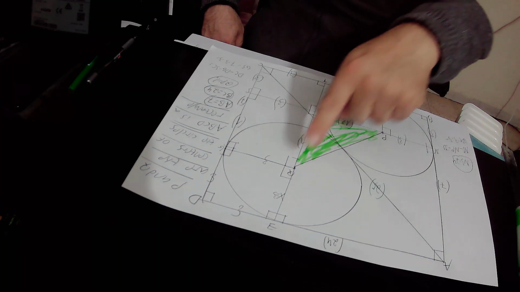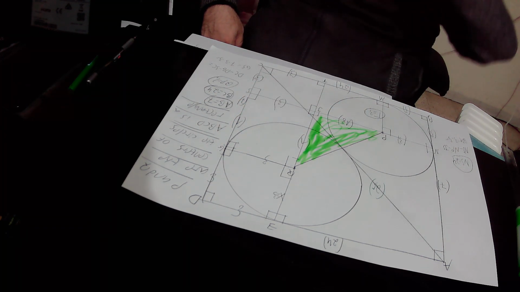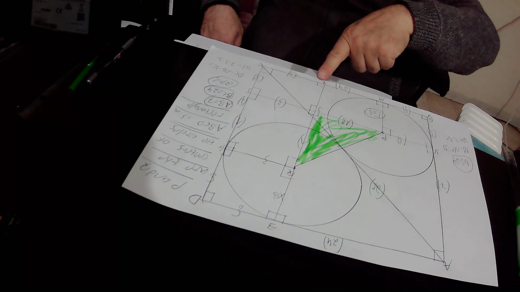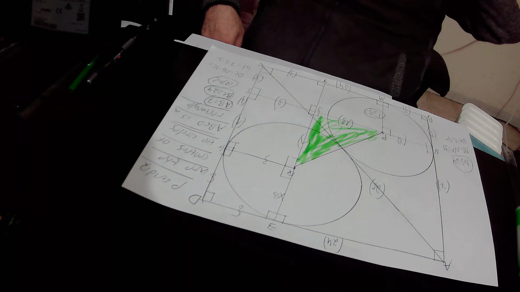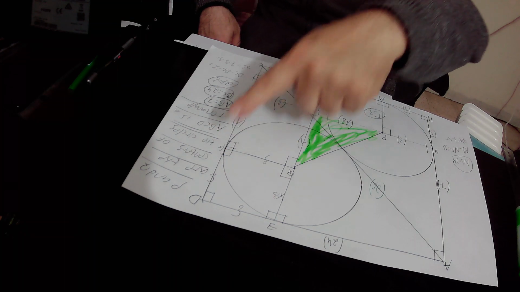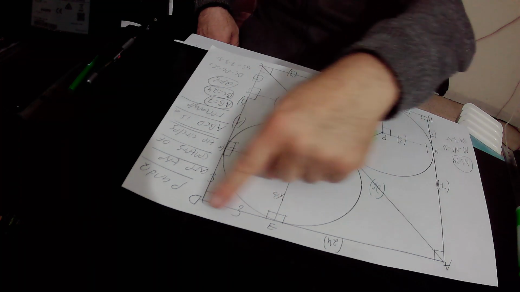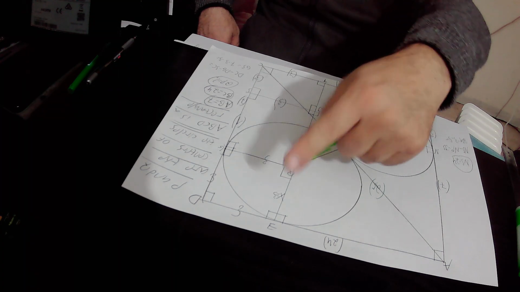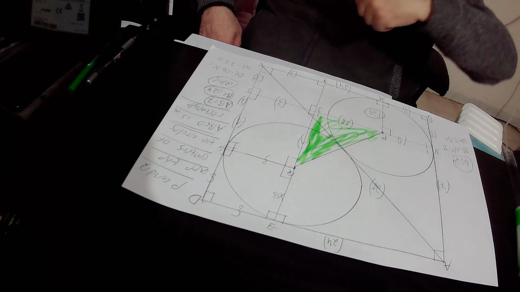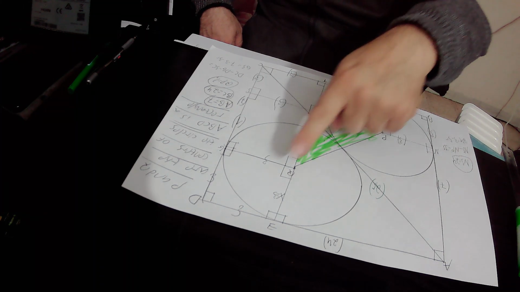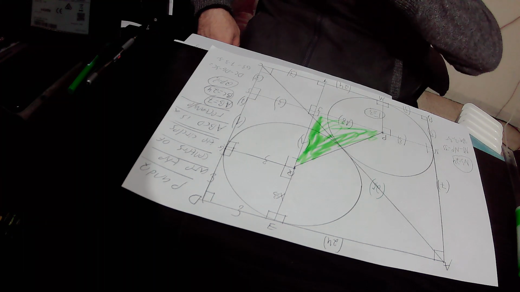Inside quadrilateral EDCT, we have 1, 2, 3 angles, therefore the fourth angle must be equal to 90 degrees. So quadrilateral EDCT has 4 right angles, therefore we can relate to it as a rectangle, and the opposite sides of the rectangle are equal to each other. That is to say ED equals TC, but ED is 3, therefore TC must also equal 3.